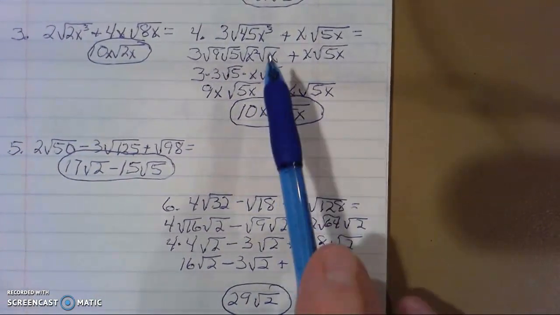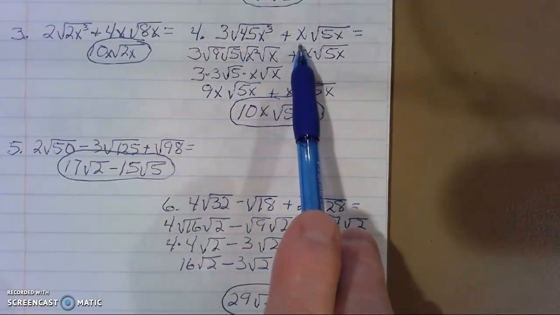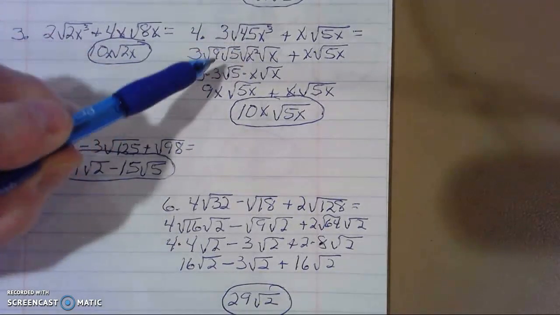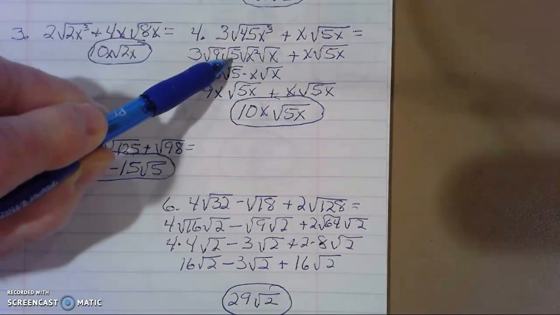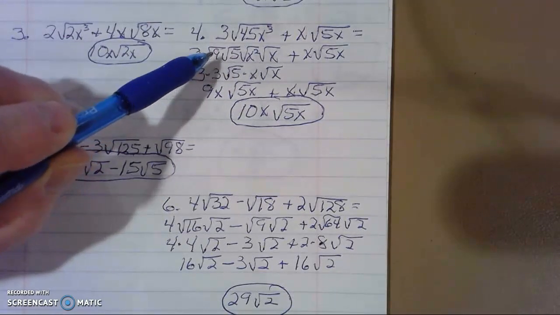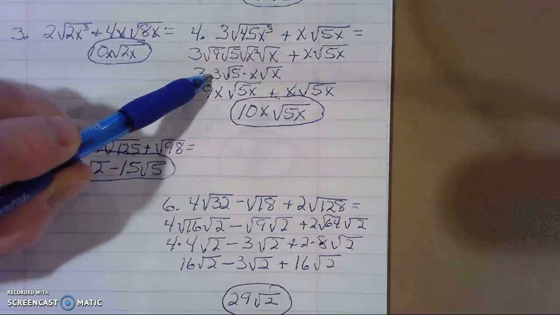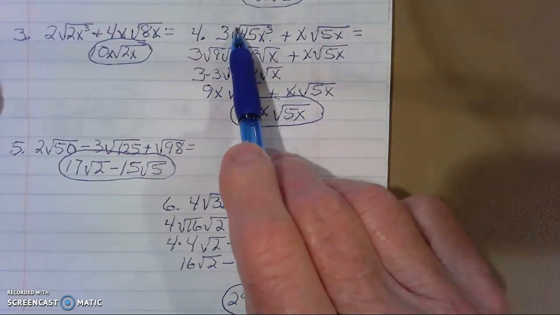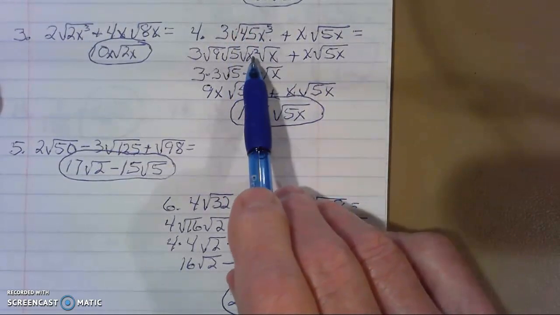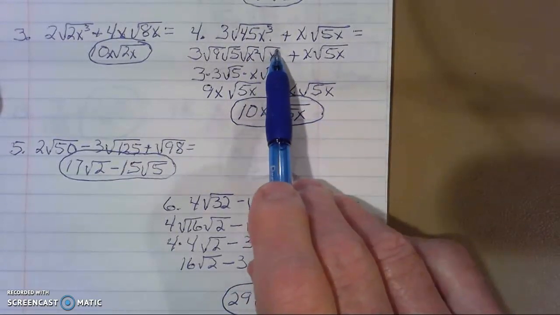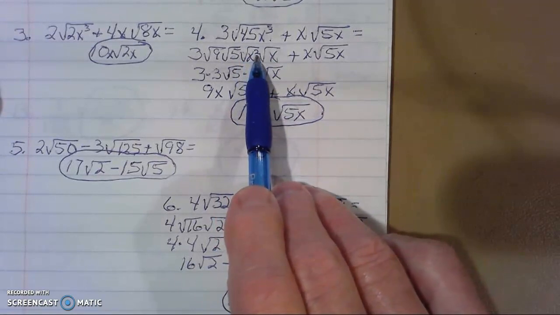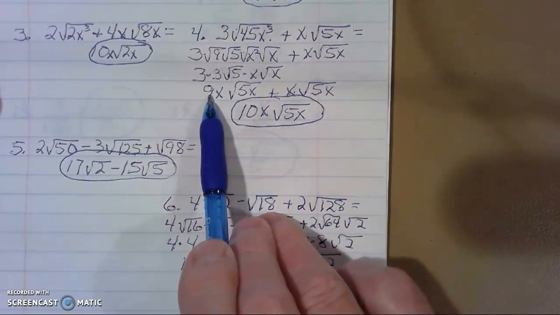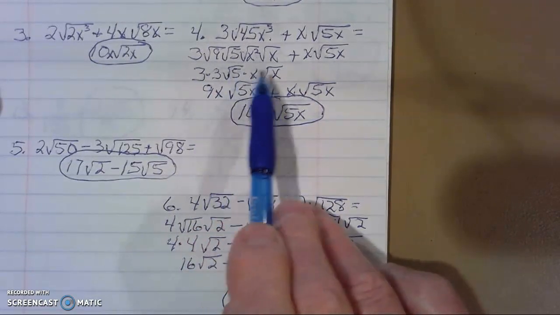Number 4, 3 square root of 45 x cubed plus x square root of 5x. On the first part of it, 3, then the square root of 45, we break down 45. 9 goes into it 5 times, and we need the 9 because we can take the square root of it. Square root of 9 is 3, so we'd have 3 times 3 times square root of 5. The x cubed, we can't take a square root of because the 2 on the index doesn't go into the 3 evenly. So we break down x cubed to x squared and x to the first. Now the 2 on the index goes into the x squared, making x to the first, and the square root of x left. 3 times 3 is 9. Then this x, square root of 5x, left inside the radical.